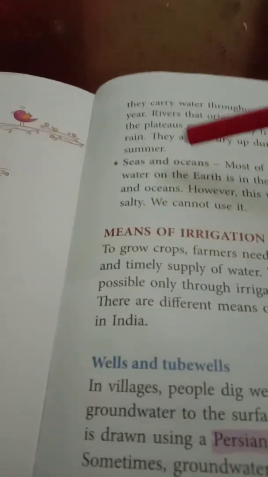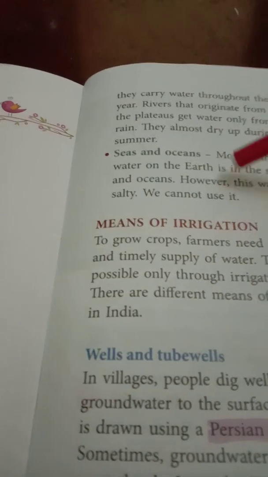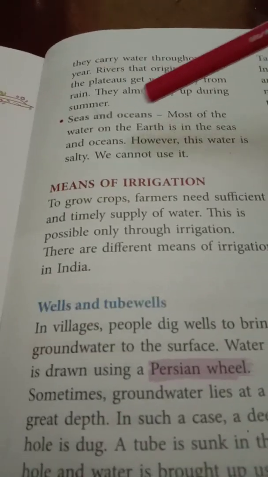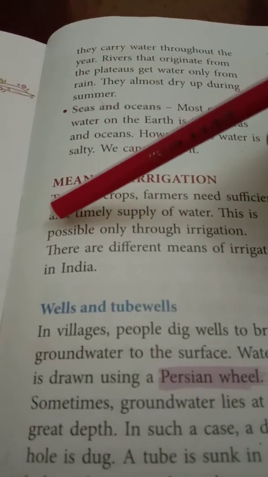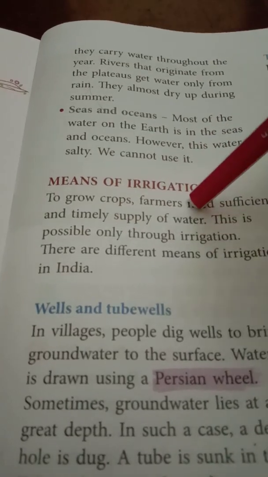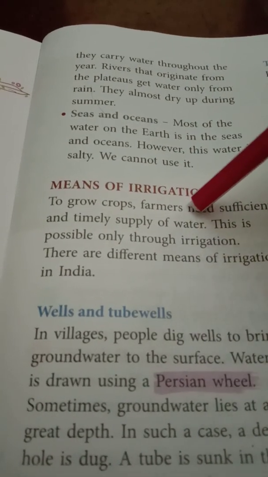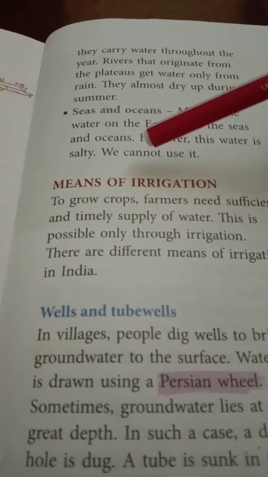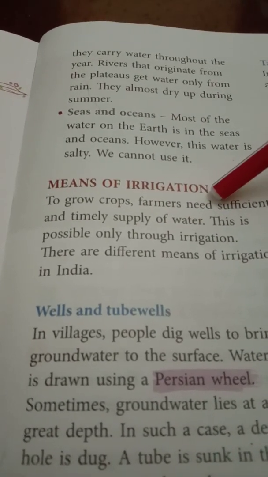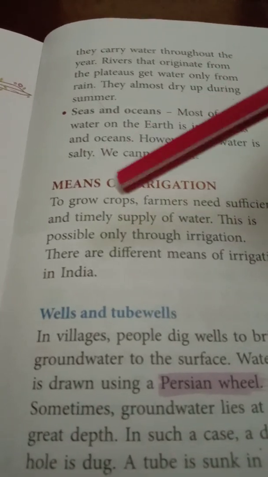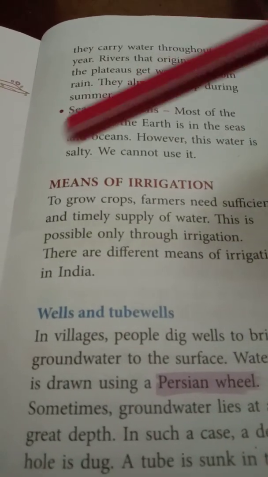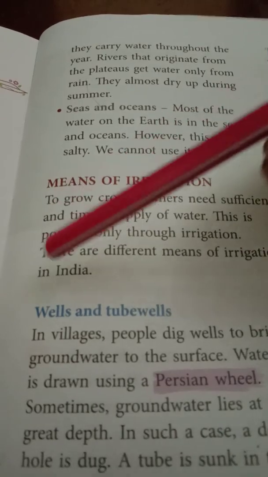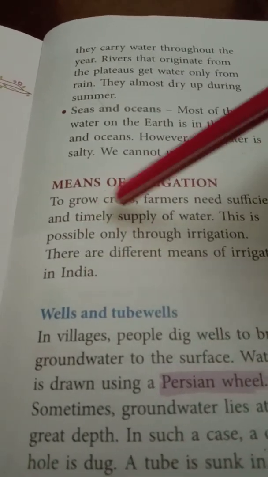Yes, children. Means of irrigation. To grow crops, farmers need sufficient and timely supply of water. They need water at the proper time, otherwise the crops will dry up. This is possible only through irrigation. There are different means of irrigation in India.